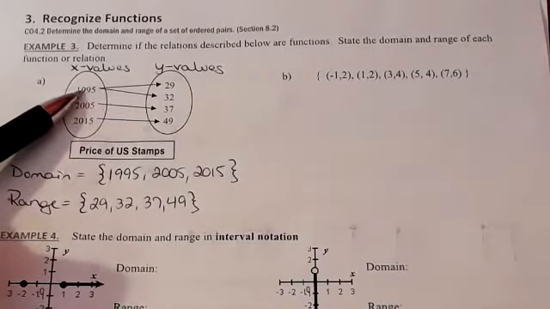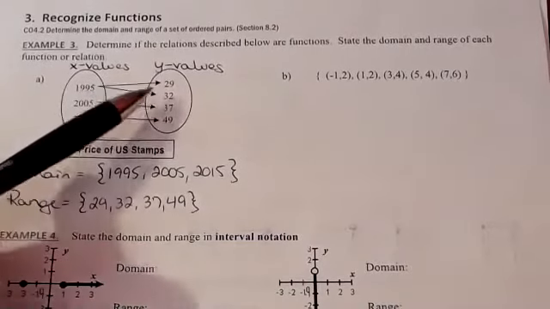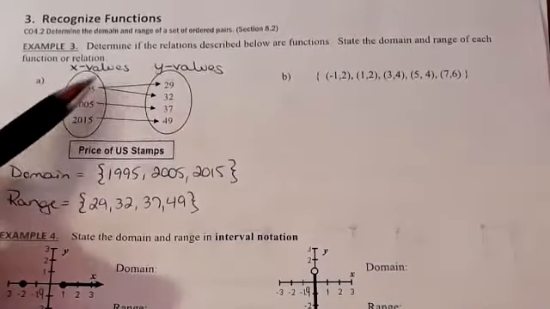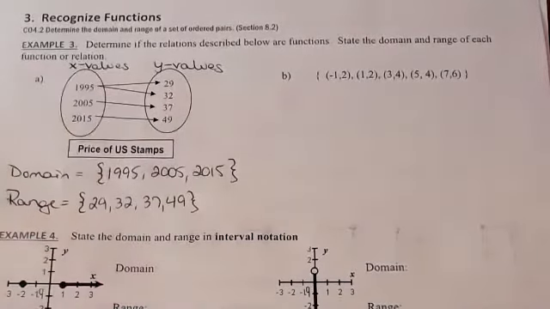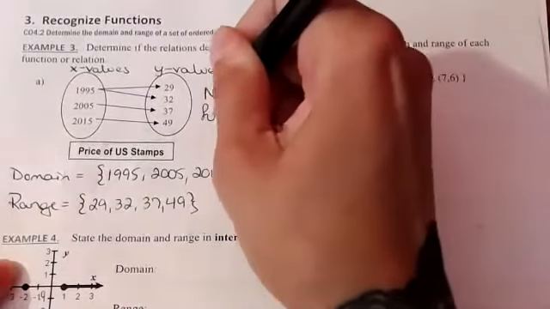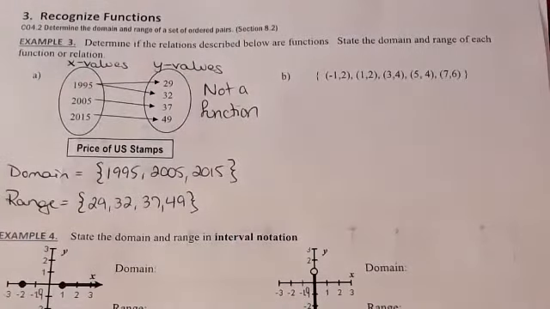According to this, in 1995, the stamps were 29 cents, but also at some point they were 32 cents. So because this X value is mapped to more than one Y value, this is not a function. This simply represents a relation, not a function. That X coordinate is mapped to more than one Y, and that's a problem.